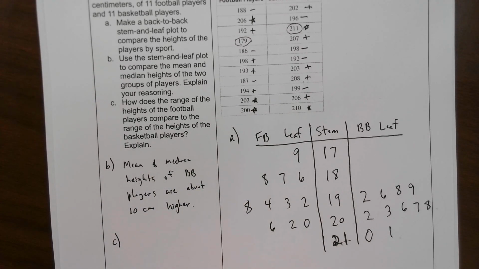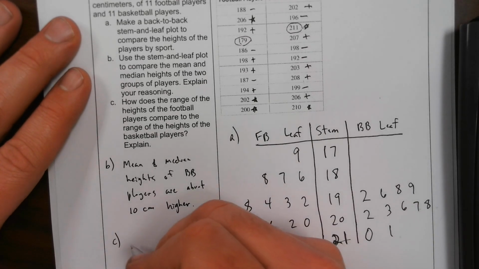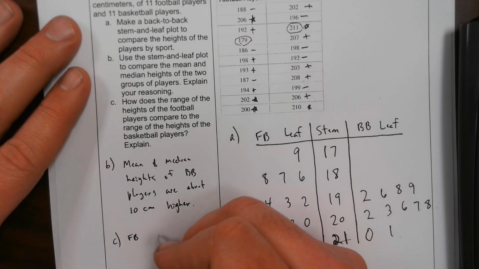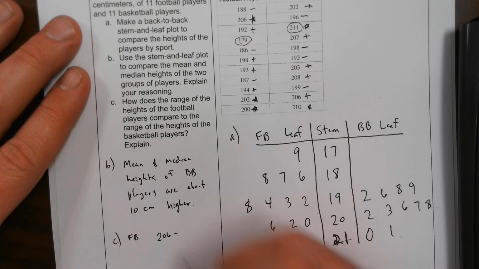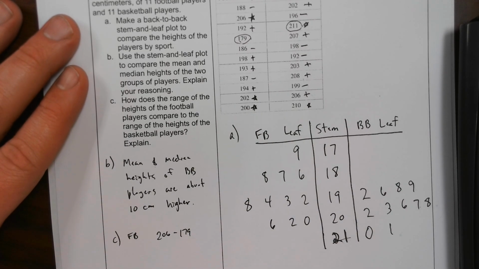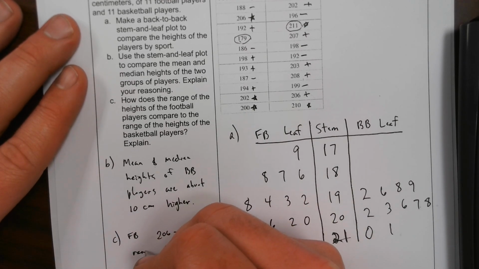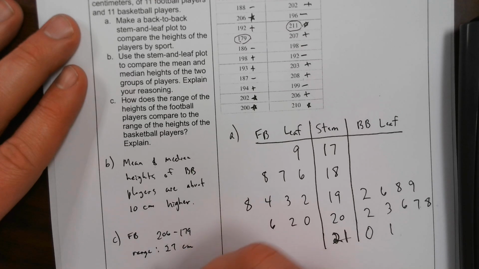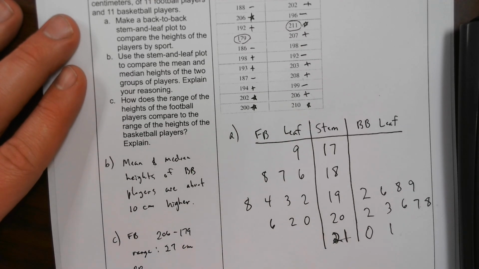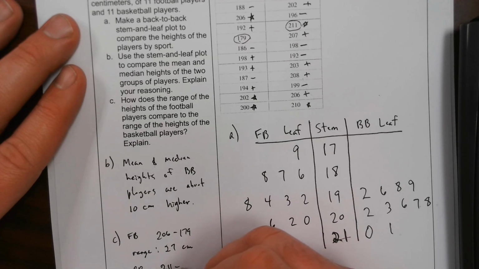Part C. How does the range of heights of football players compare to the range of heights of basketball players? Explain. So football, the largest is 206 and the smallest is 179. So we have a 27 centimeter range. And for basketball, the tallest is 211 and the shortest is 192.